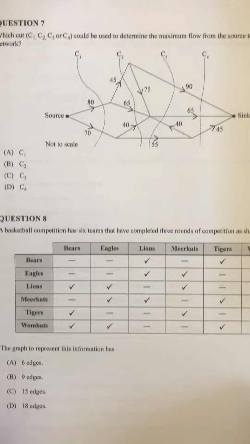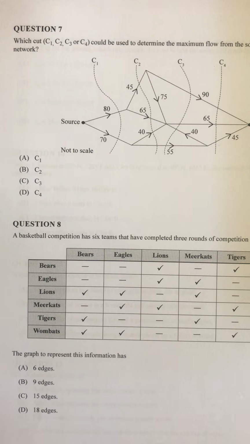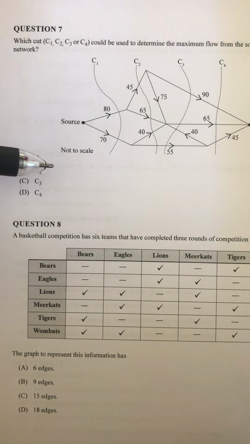Question 7 is the minimum cuts one. I know this one is not a favourite. I would class it as my least favourite type of question, but because the cuts are already drawn in, that's why I like it slightly better. So not a fan of this topic, but if the cuts are already drawn in, that's okay.